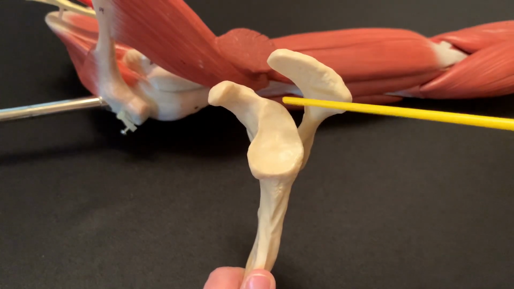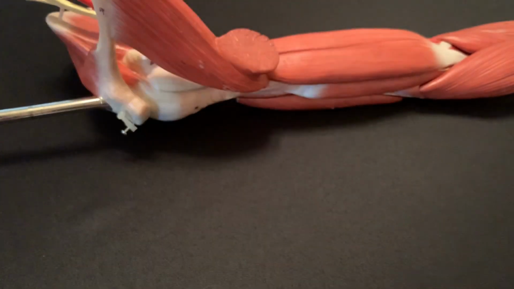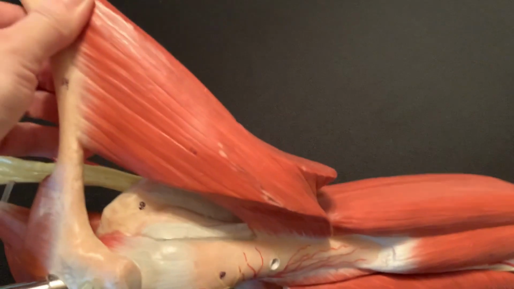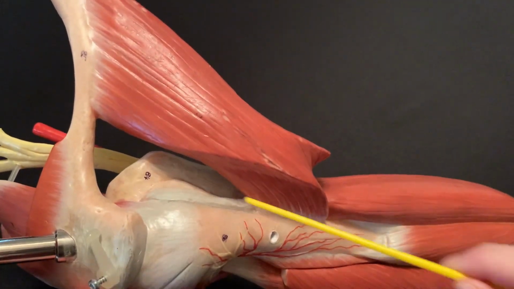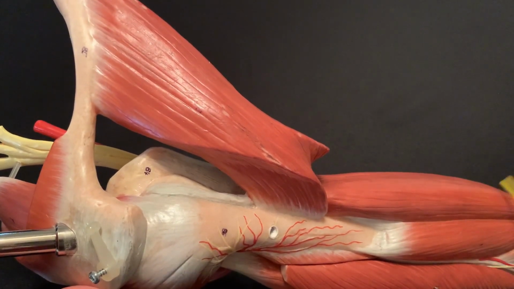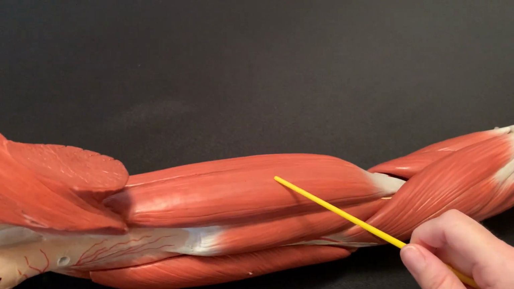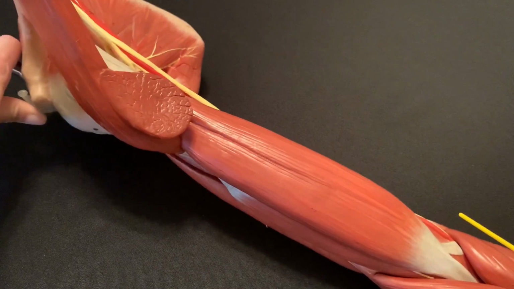Both of these are going to be origins for long head muscles, so just keep that in mind. Right now we're talking about the biceps brachii long head. So this is the one that is going to 12 o'clock. So if we follow that around, that is going to be the more lateral of the biceps muscles. So this is the biceps brachii long head. We can see the division right in between those two muscles.